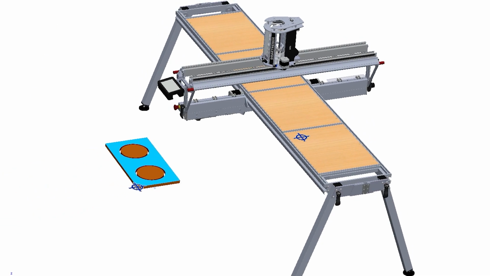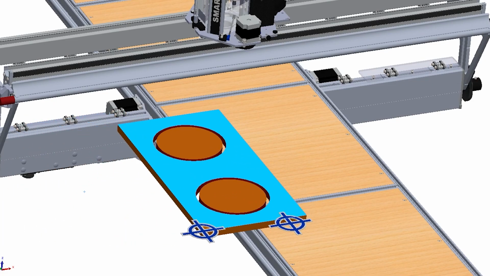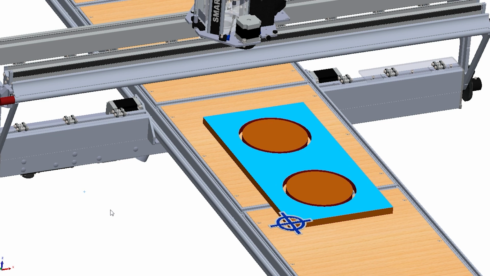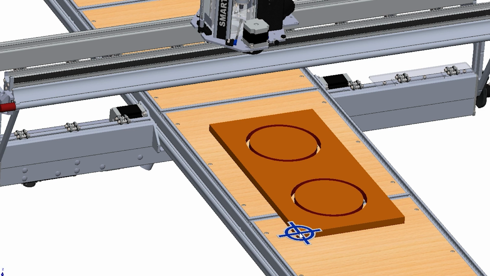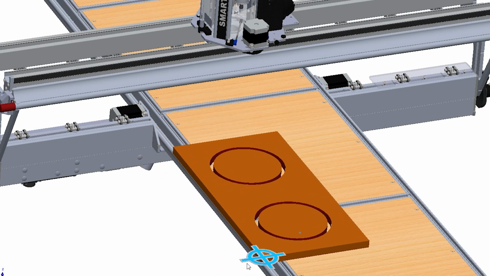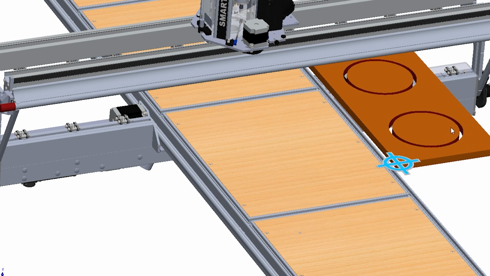When SmartBench loads a job file, it will align the job file's datum to SmartBench's own working datum. And that's how a job file is positioned. And when the working datum is repositioned, the job file is simply repositioned with it.